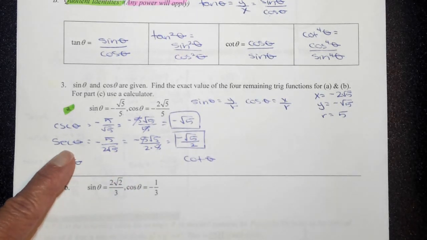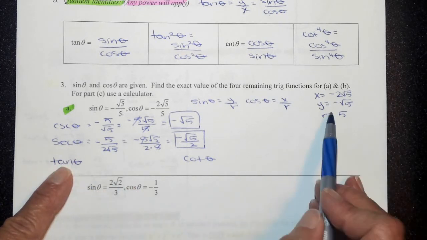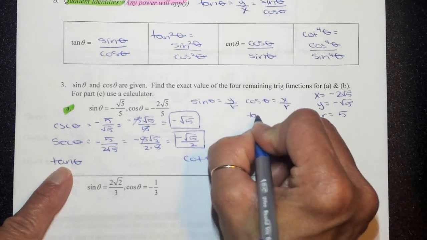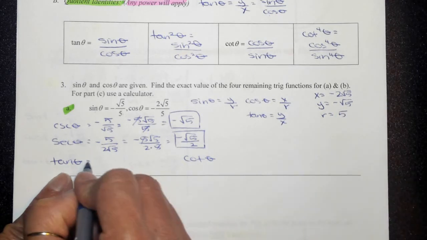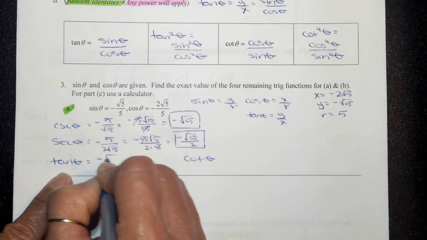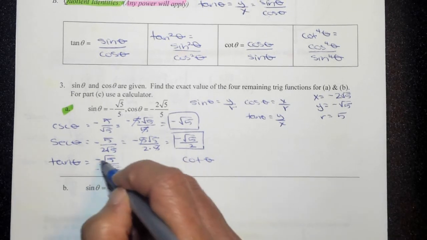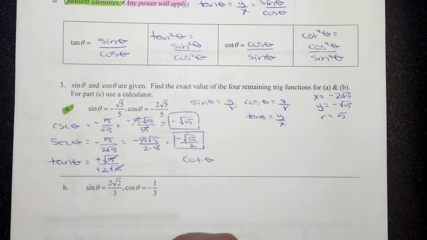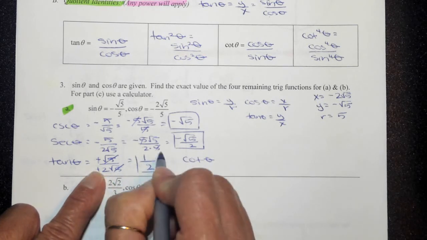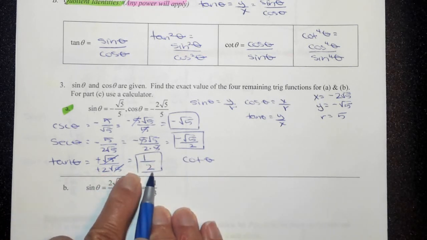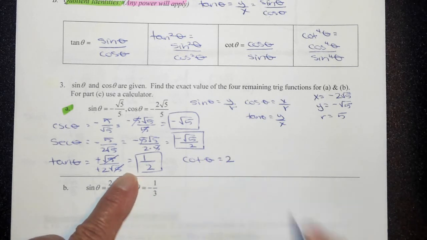Now, in terms of the tangent, what we have is y over x. Remember, the tangent of theta is equal to y over x. So that means I have this over this. I'm going to write it first, which is negative square root of 5 over negative 2 square root of 5. Good news: the negatives become positive, and the square root of 5s cancel out. I'm left with a positive 1 in the numerator and a 2 in the denominator. This makes my life so much easier when I have to find the cotangent, because all I need to do is take the reciprocal. So this is 2. And now you're done.